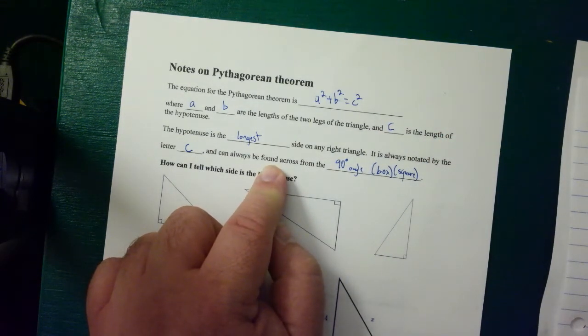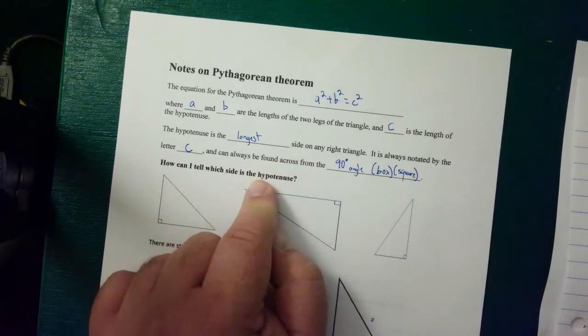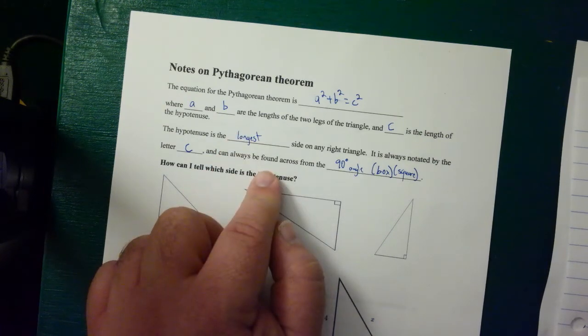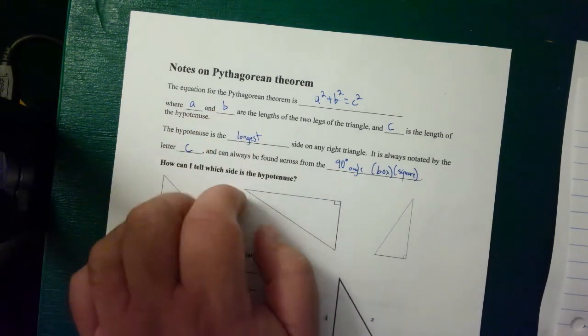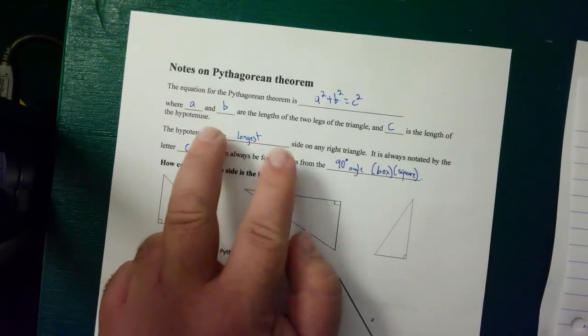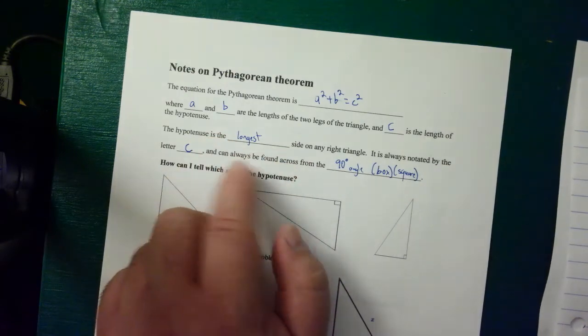Okay? So how can you tell which side is the hypotenuse? Before I do this, I just realized I didn't really say: the Pythagorean theorem is the way of finding a missing side on a right triangle, if you have two of the sides already. If you have two of them, this is the way you find the third one.